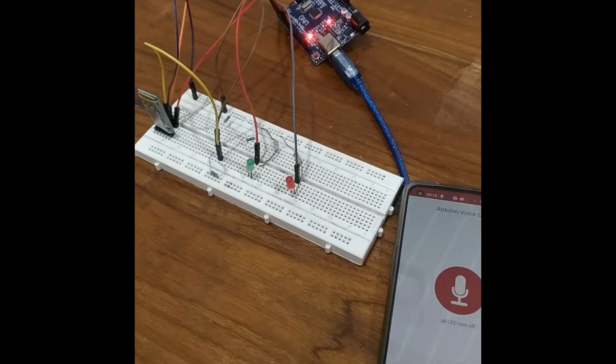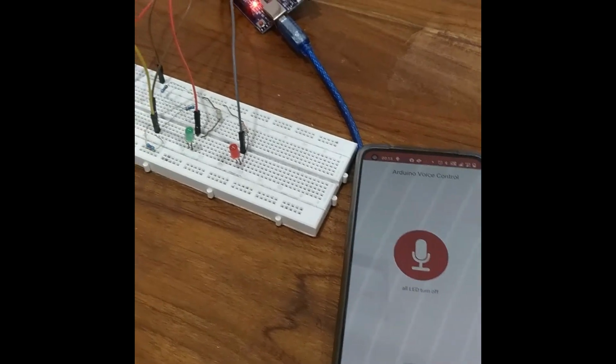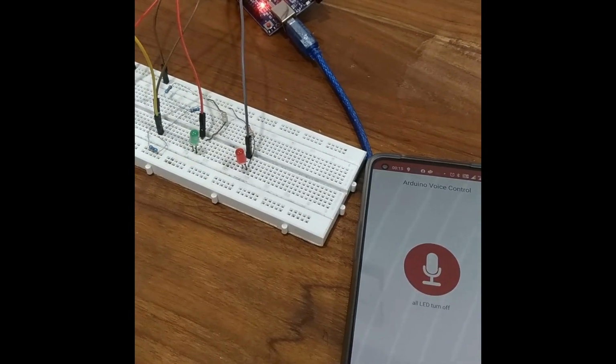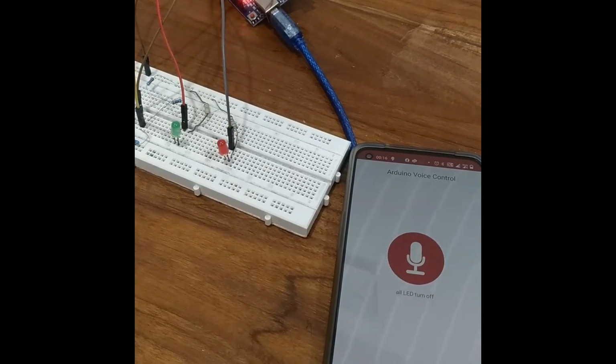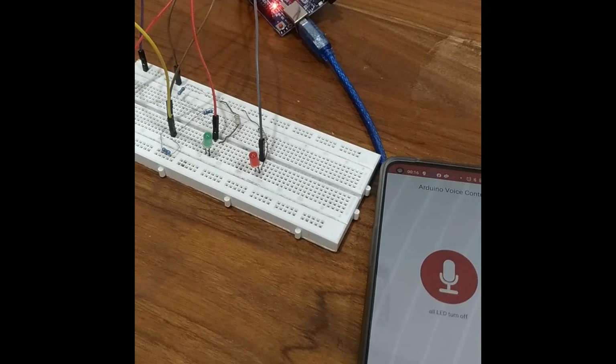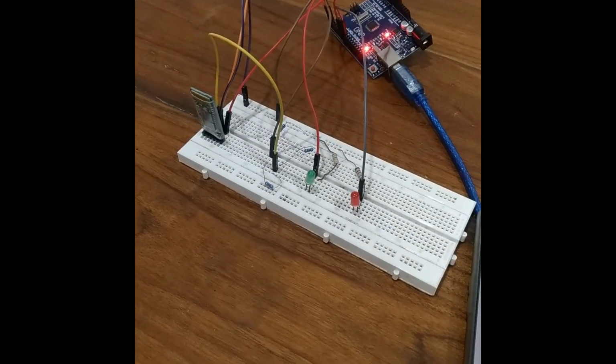So in this way the circuit is working, and I'm giving voice control commands. You can download any other app from the Google Play Store and give the command in written format also, right? And in place of LEDs you can use any actuators, that will also work fine. So this is how we are integrating a Bluetooth module with the Arduino and verifying it.